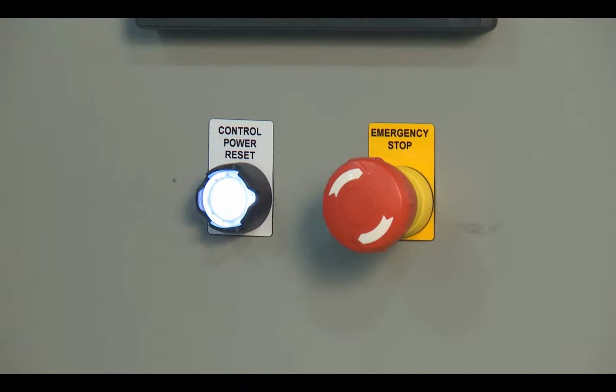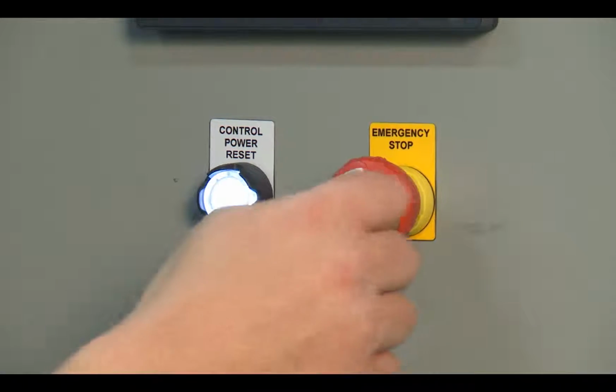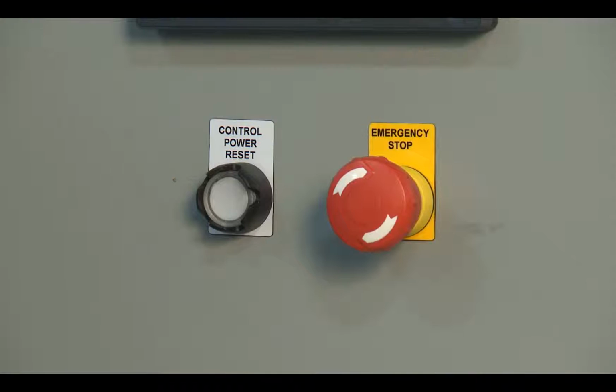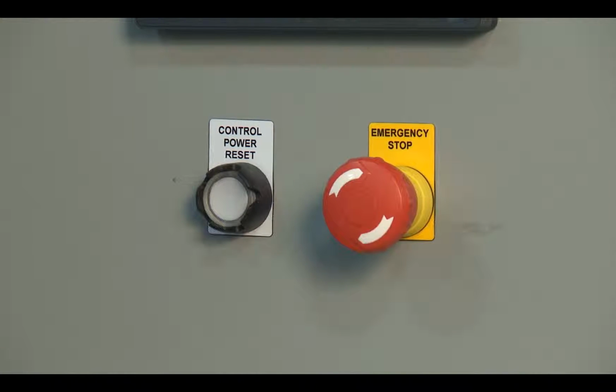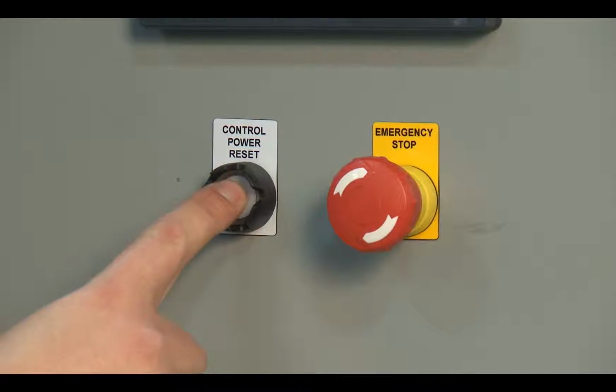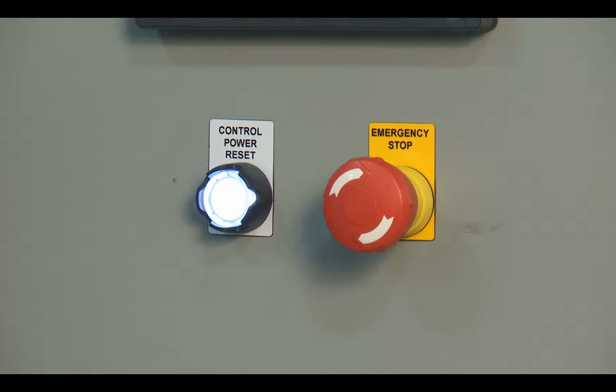We'll demonstrate the functionality of our e-stop. If we press the e-stop, you can clearly hear the machine go into a fault state. The interface itself tells you that faults exist and that one or more e-stops have been pressed. We can release the e-stop by turning the button, reset our faults, and then reinitiate control power.